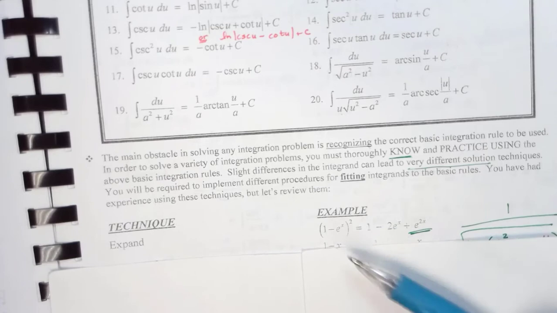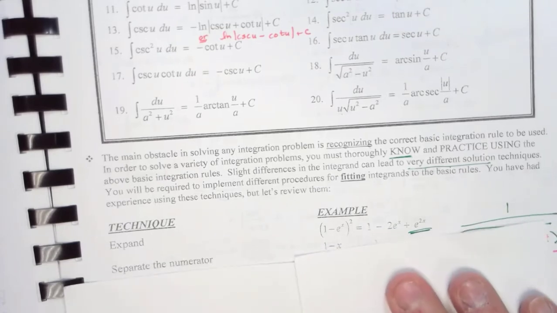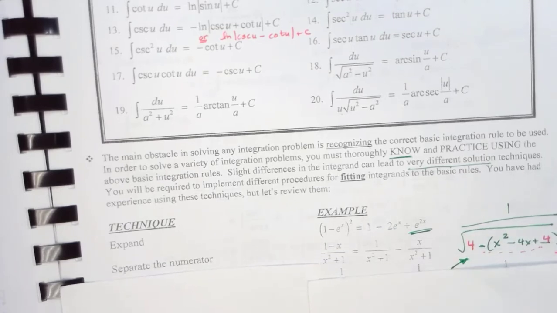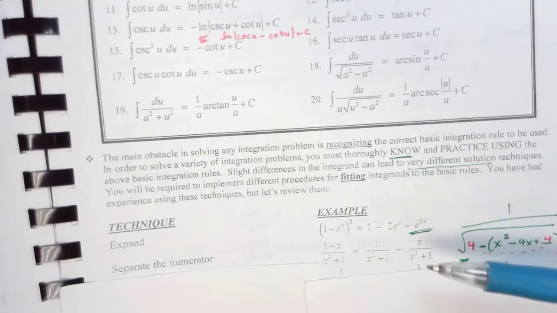Expanding. You know how to expand a binomial. Separate the numerator. When I have a fraction, I can take each term and write them separately, and they follow different patterns. This is an arctan pattern. This is a u prime over u pattern.